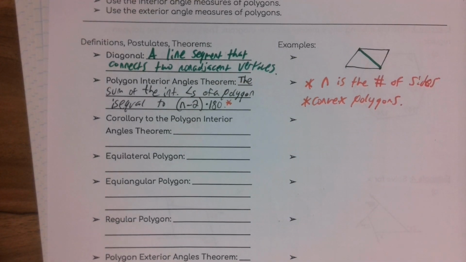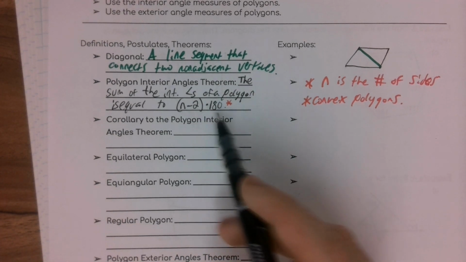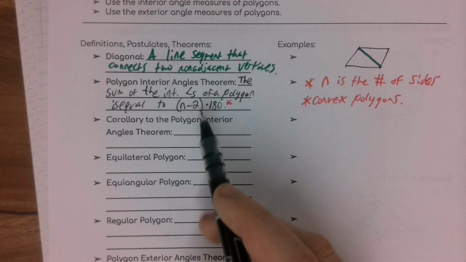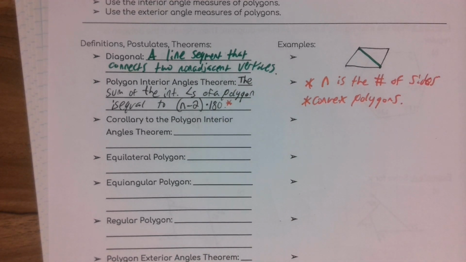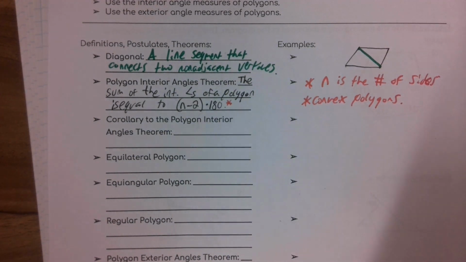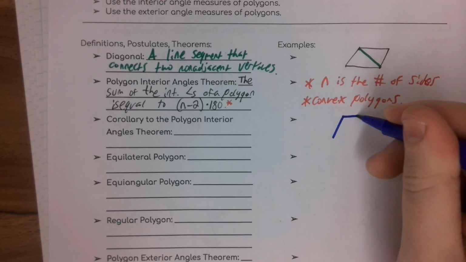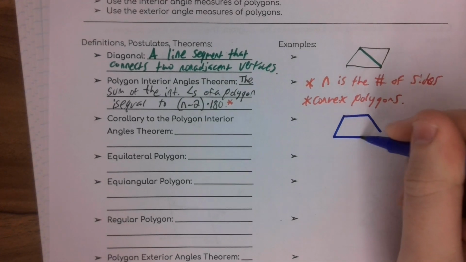There is a little bit more that I'd like us to talk about before we move on. But this theorem, this theory here, is going to be super important. There is a corollary to this theorem as well. Remember that a corollary is like a theory based off of a theory. The corollary to the polygon interior angles theorem deals with the interior angle measures of a quadrilateral, like this trapezoid here.